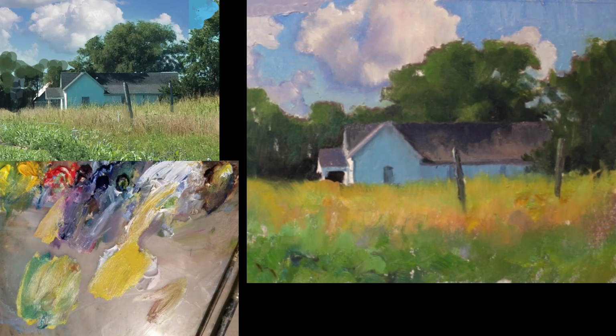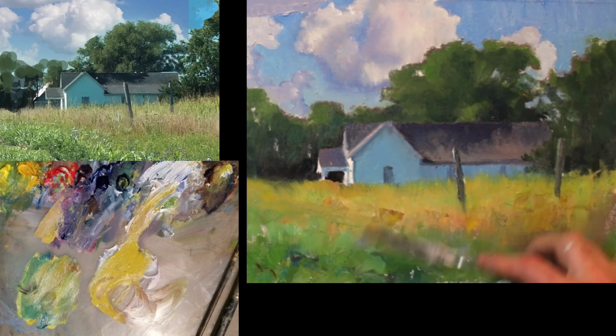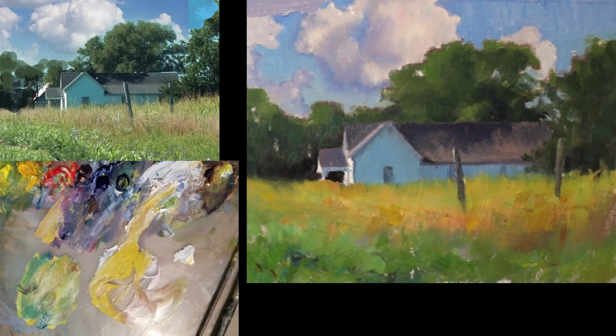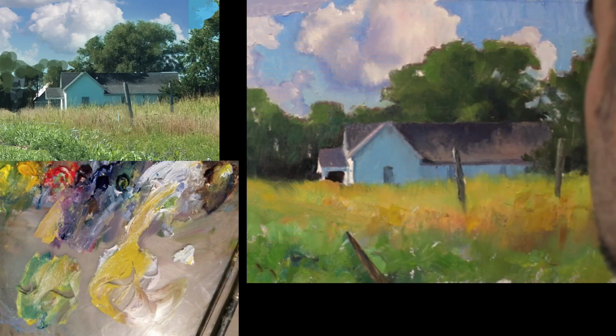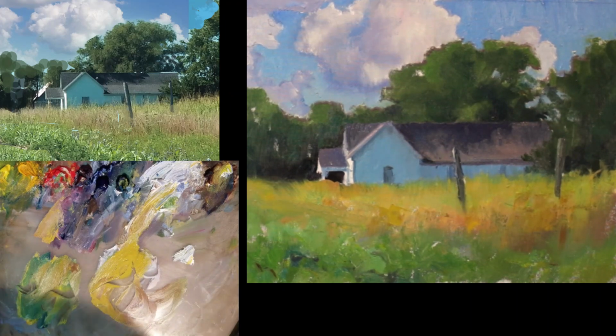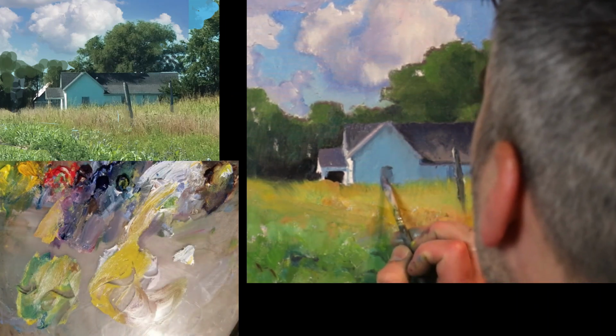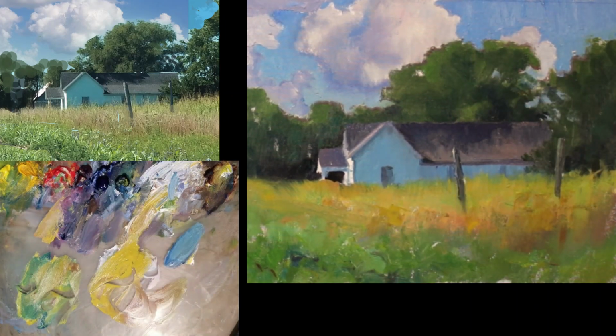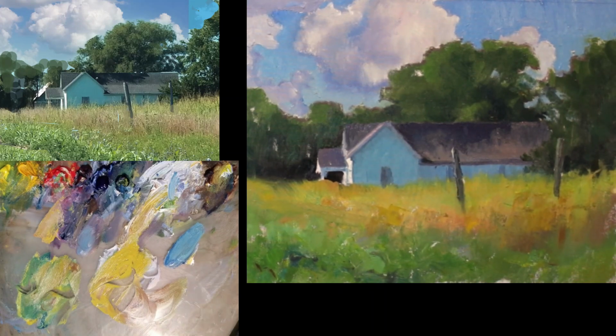Here I'm using the palette knife to scrape and push the paint around, just create some interesting textures. I'm really into using a variety of tools, paper towels, metal knives, brushes. A lot of this more impressionistic work, or looser kind of work, I like to experiment and have a variety of edges.